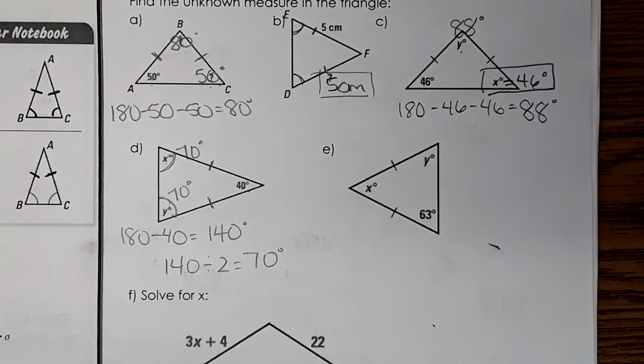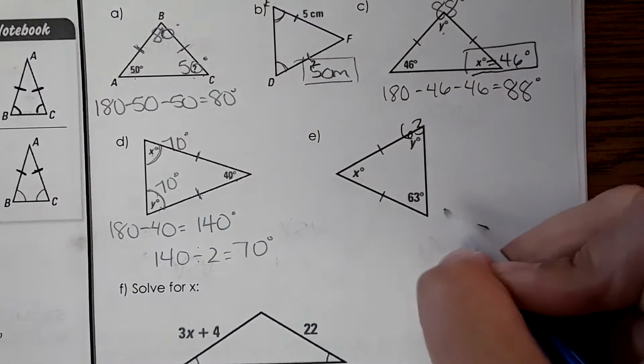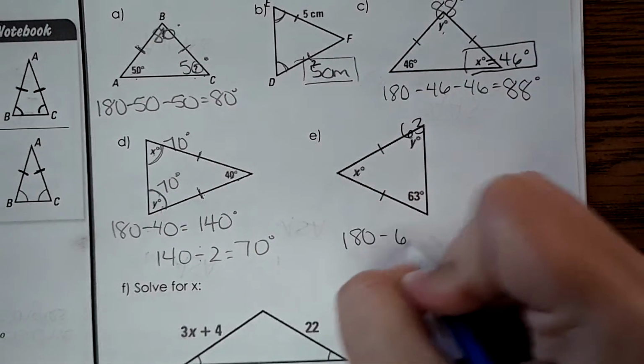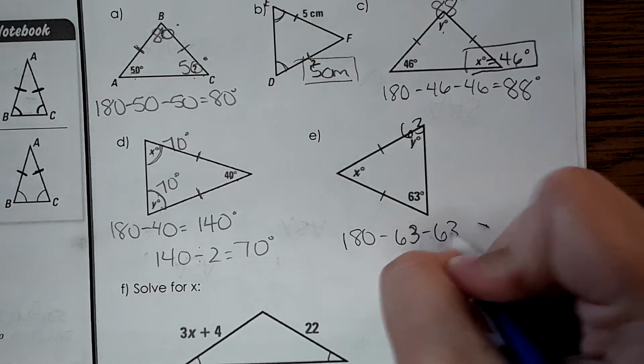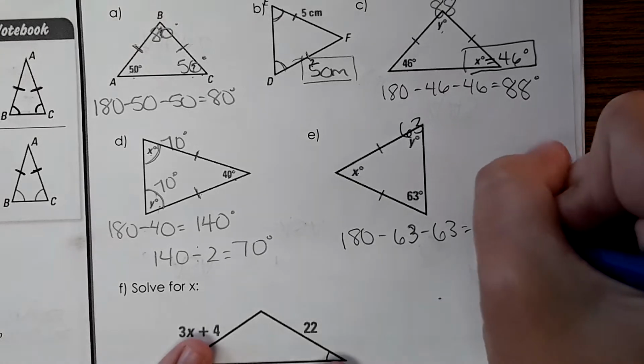And then E, this one, if this is 63, then this is 63. And then to find this one out, I can just do 180 minus 63 equals 54.